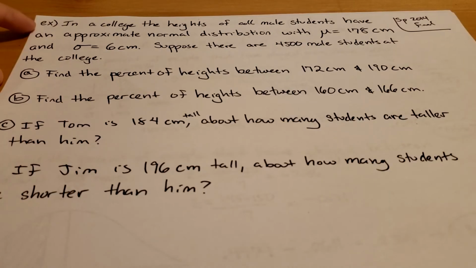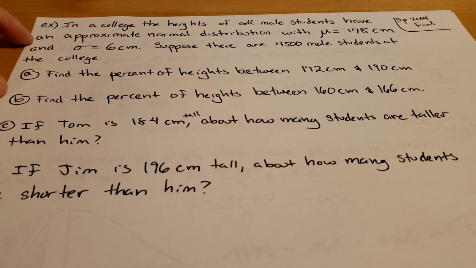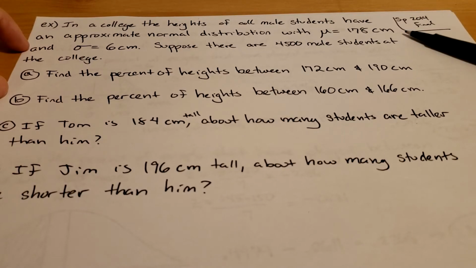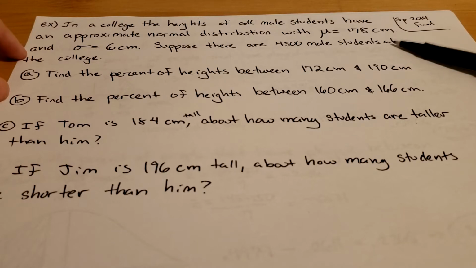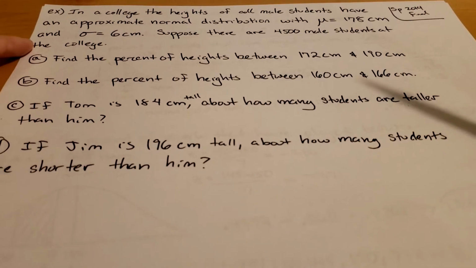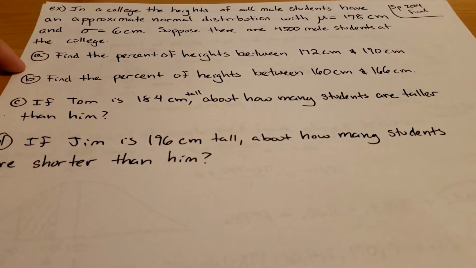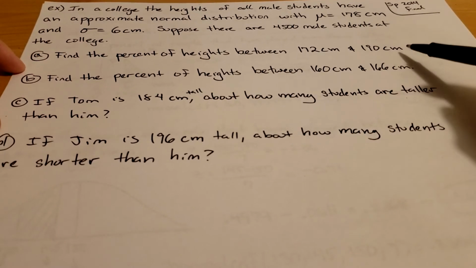So here we're told in a college the heights of all male students have an approximate normal distribution with mean 178 centimeters and standard deviation 6 centimeters. Suppose there are 4,500 male students at the college. First, they're asking us to find the percent of heights between 172 and 190.